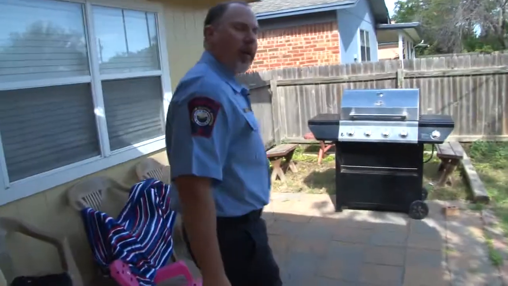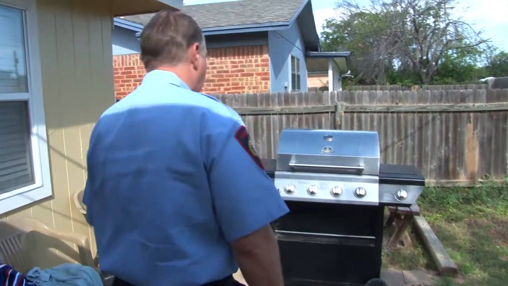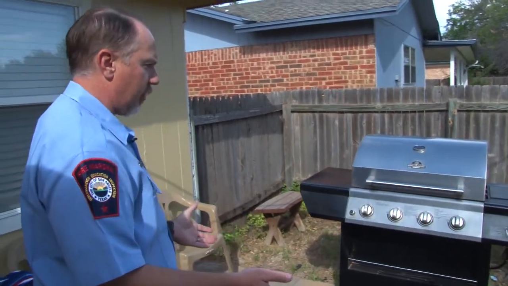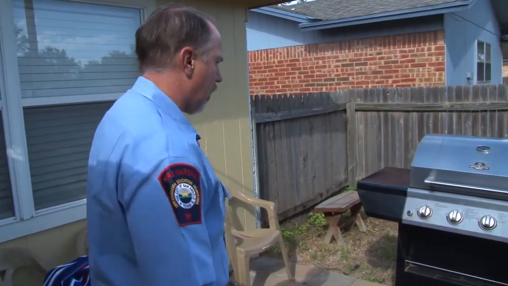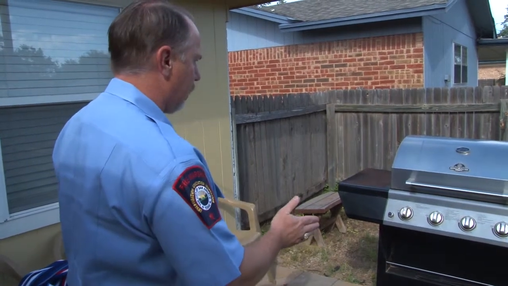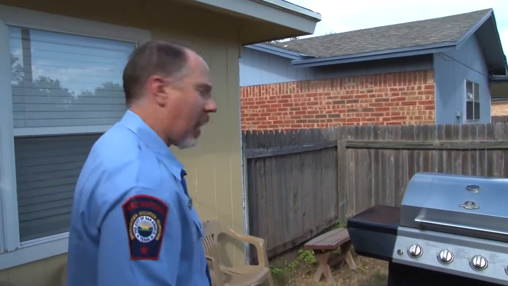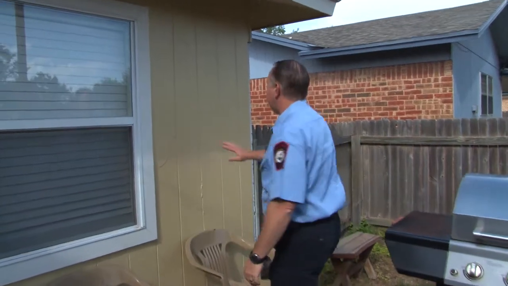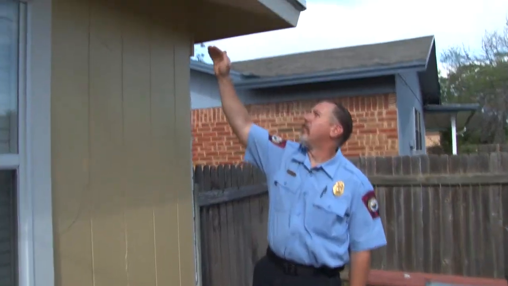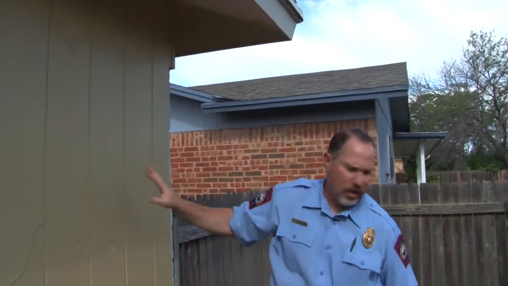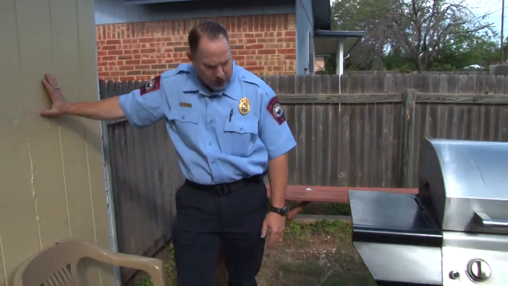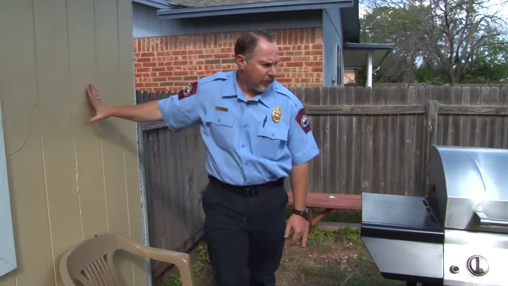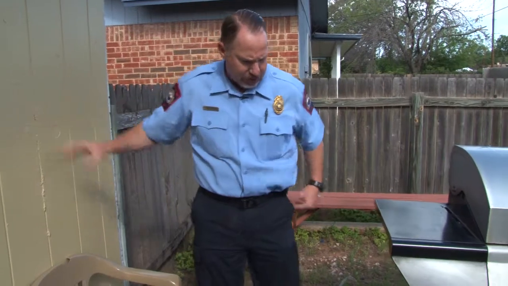We're in a typical backyard here in San Angelo, Texas, and we've got our typical gas grill that we see. In this instance, you can tell that the grill is in really close proximity to the house. Over here, we've got a wooden exterior finish. We have a wooden soffit and eaves. So this is really kind of a dangerous situation. It's not something we always like to see. So in a second, we're going to move this a proper distance.